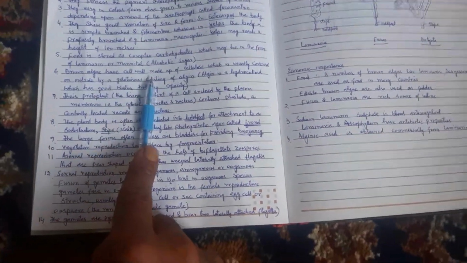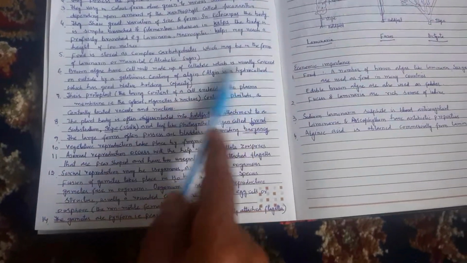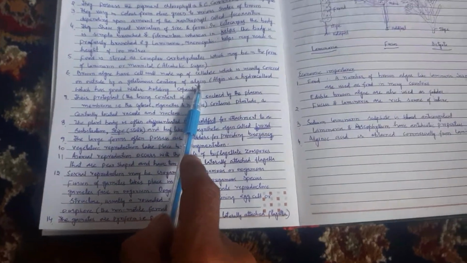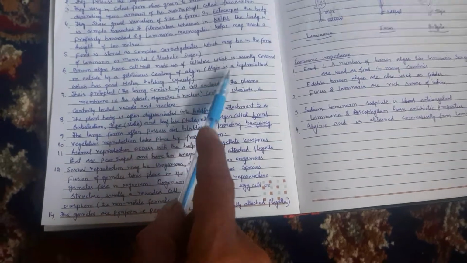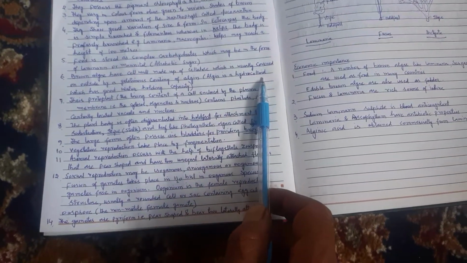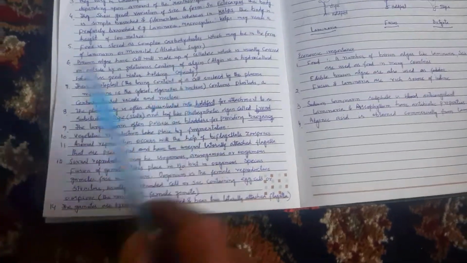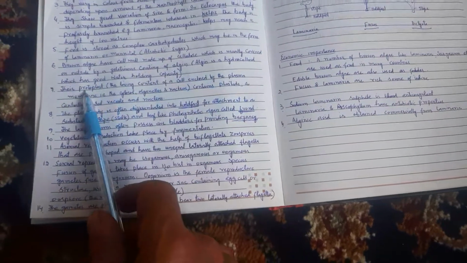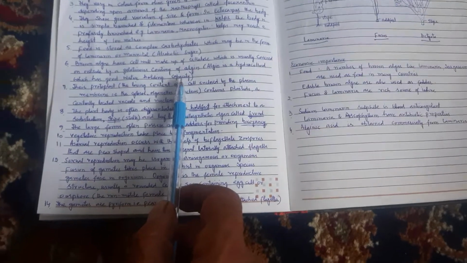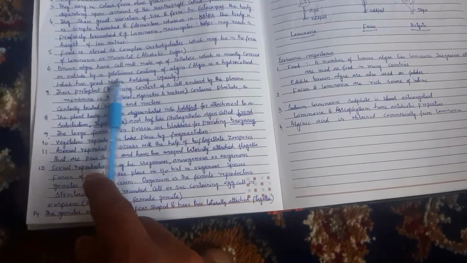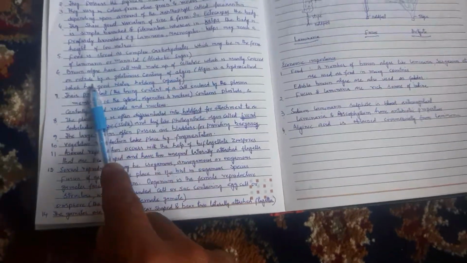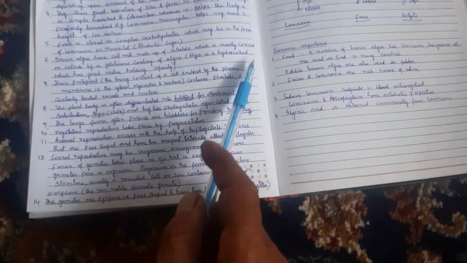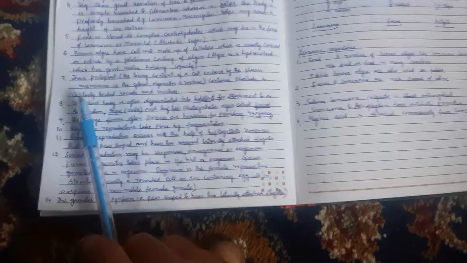Brown algae have a cell wall made up of cellulose, which is usually covered on the outside by a gelatinous coating of algin. Algin is a hydrocolloid which has good water holding capacity. So we came to know that brown algae have a cell wall made up of cellulose, which is covered on the outside by a gelatinous covering of algin.